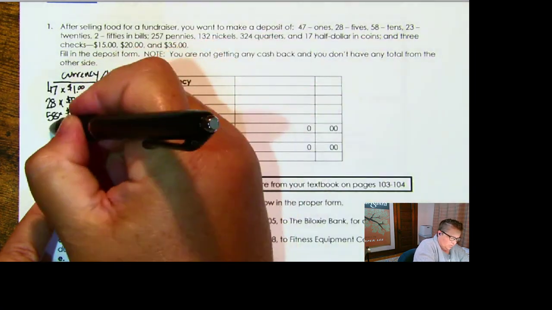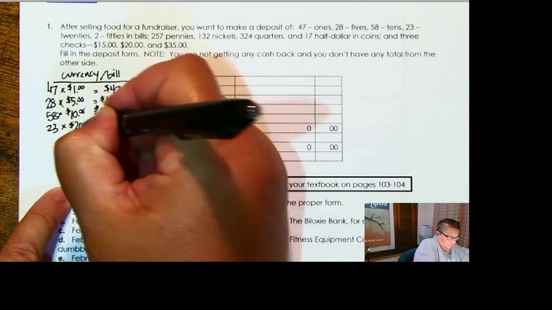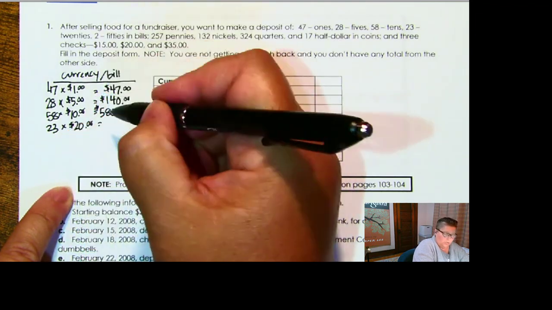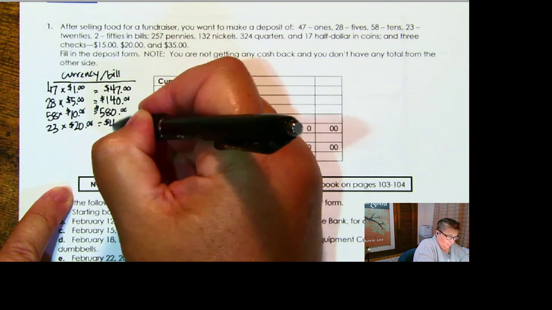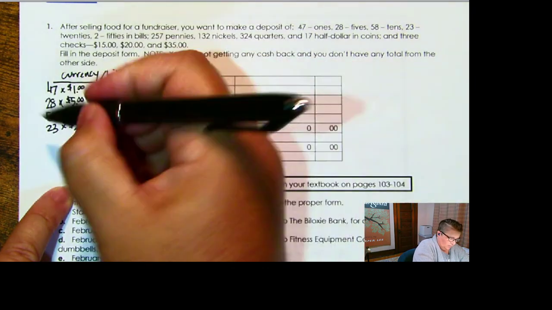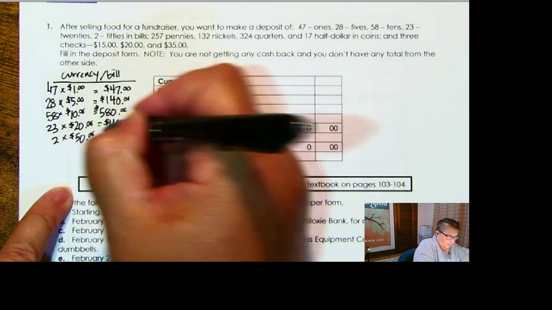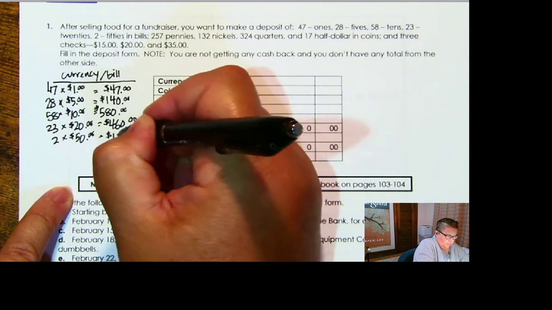Then we've got 23 20s, which is $460. And 2 50s, which is going to be $100.